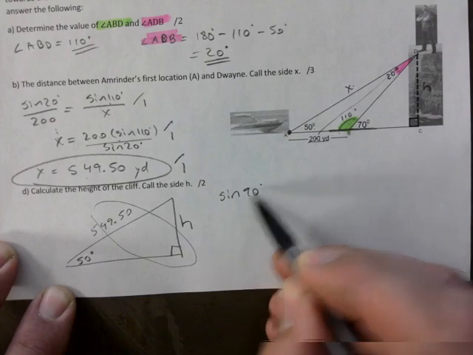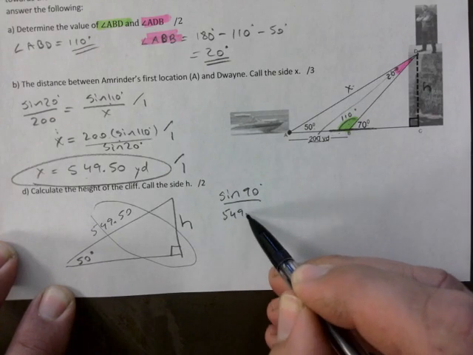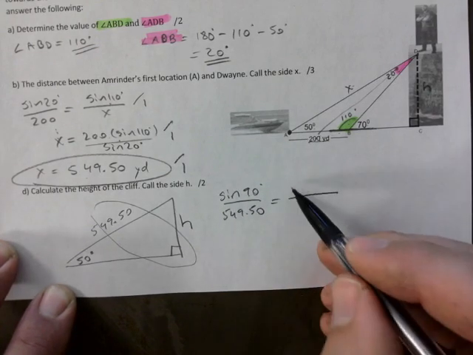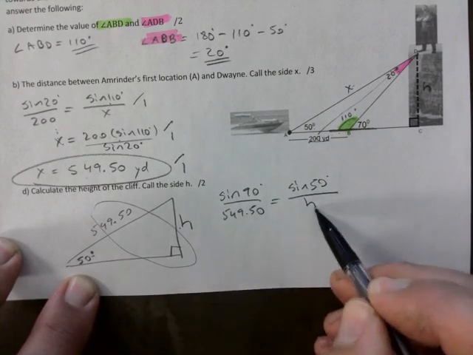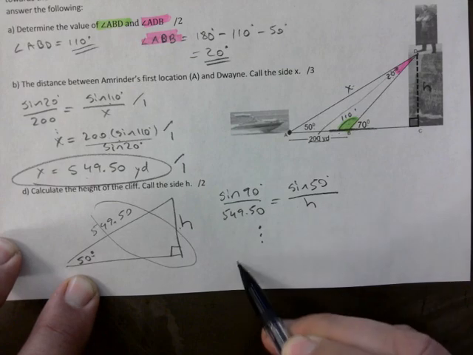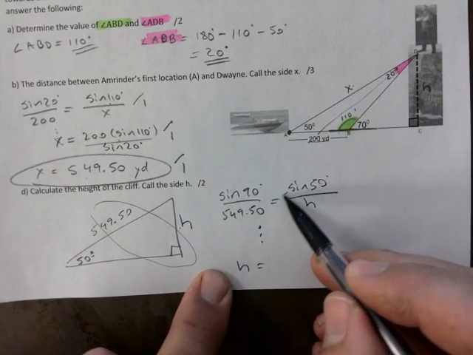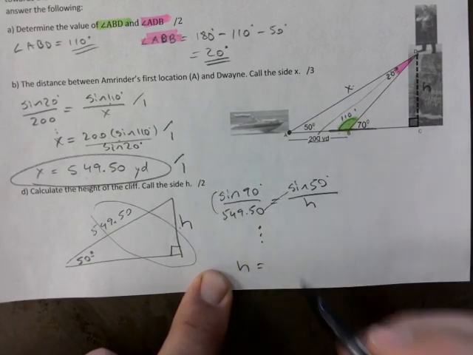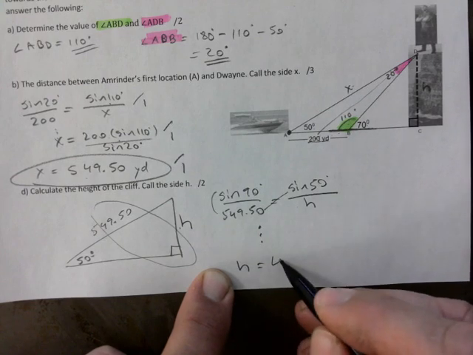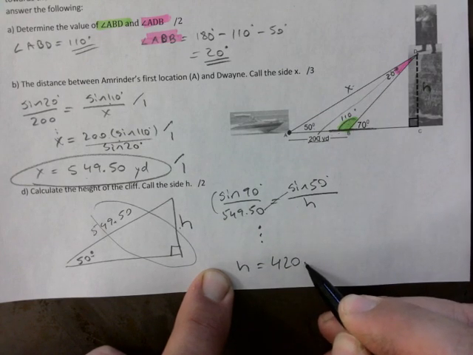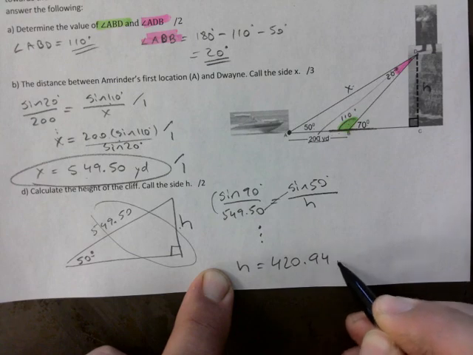Sine of 90 over 549.50 is equal to sine of 50 degrees. This angle is across H. Now I'm going to go dot, dot, dot, because you know what's supposed to happen: this times this divided by that. And so 549.50 times sine of 50, that's 420.94 yards.